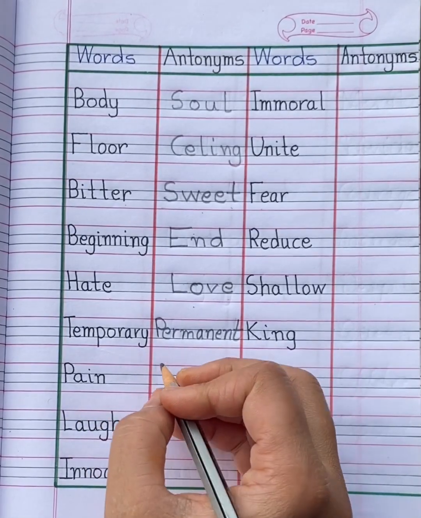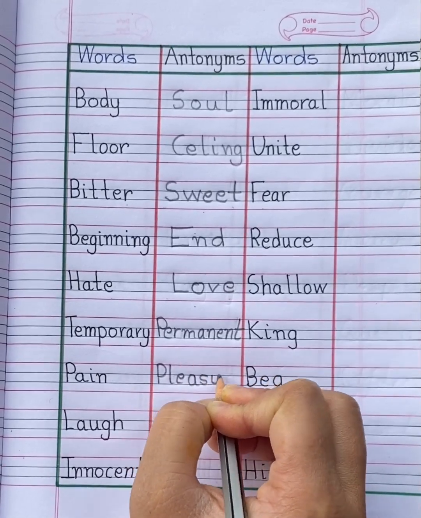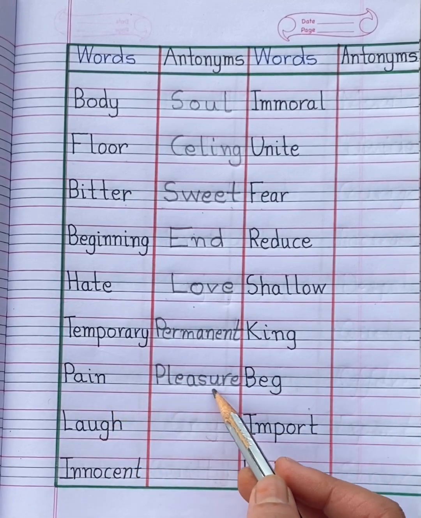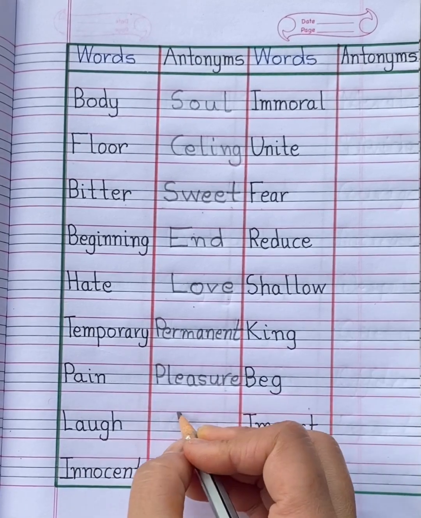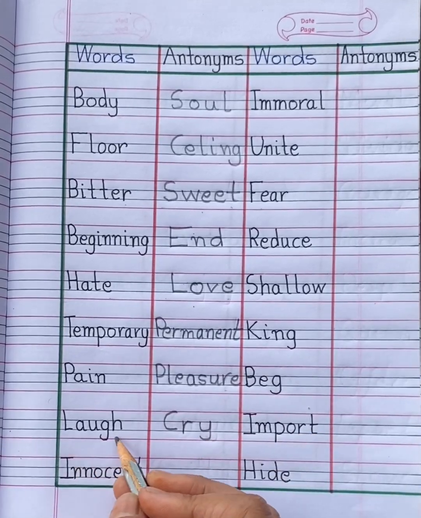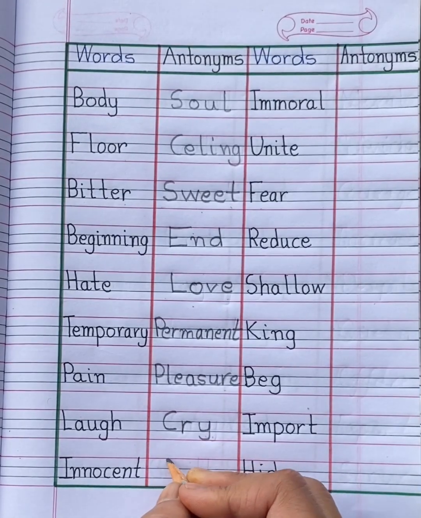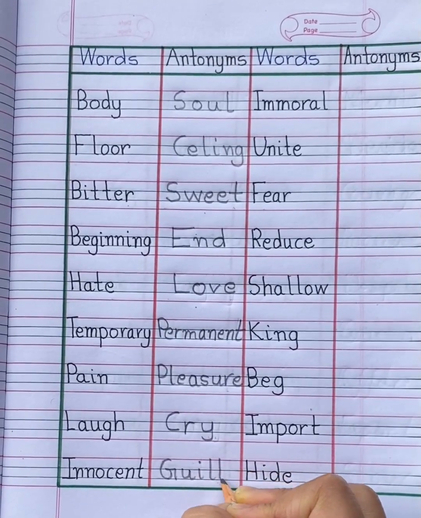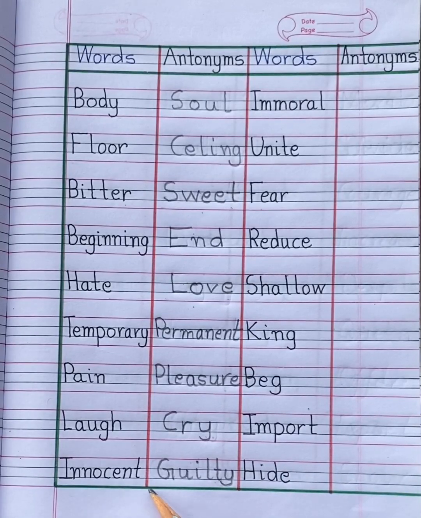Pain, pleasure. The opposite of pain is pleasure. Laugh, cry. The opposite of laugh is cry. Innocent, guilty. The opposite of innocent is guilty.